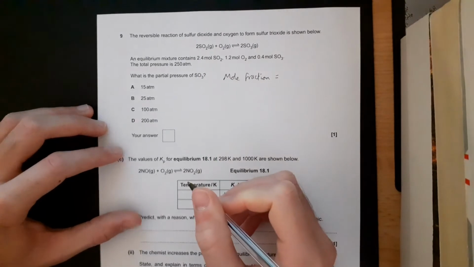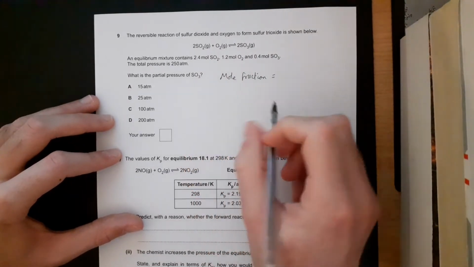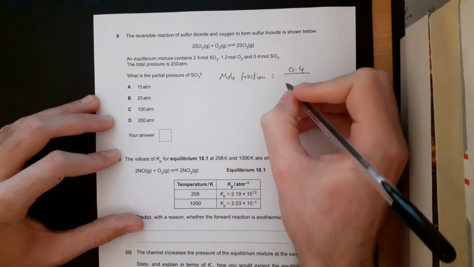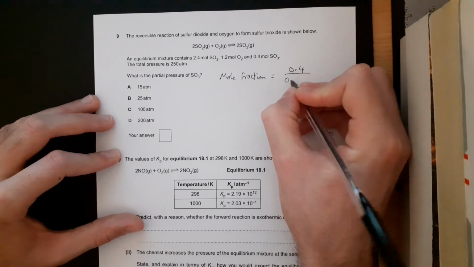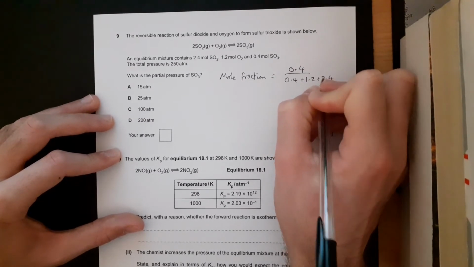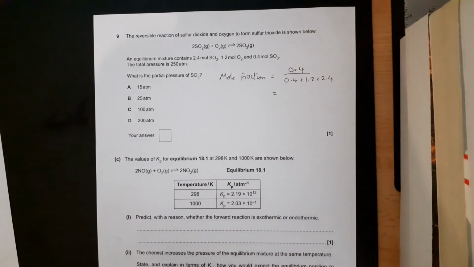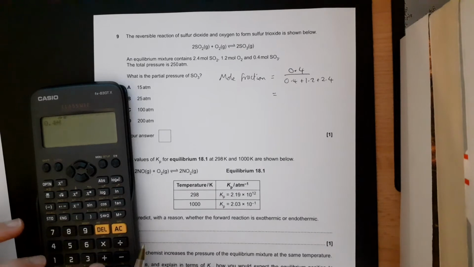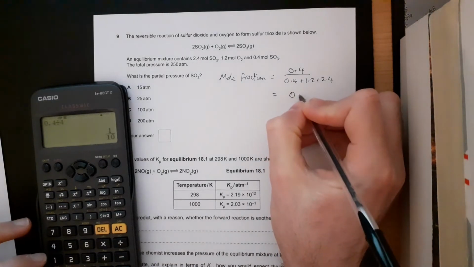So remember, the mole fraction is the number of moles of that thing. So it's the moles of SO3 divided by the total number of moles. So we're dividing it by 0.4 plus 1.2 plus 2.4. So we need to work out that mole fraction first. 0.4 plus 1.2 plus 2.4 is 4. Okay, 0.4 divided by 4 is 0.1.